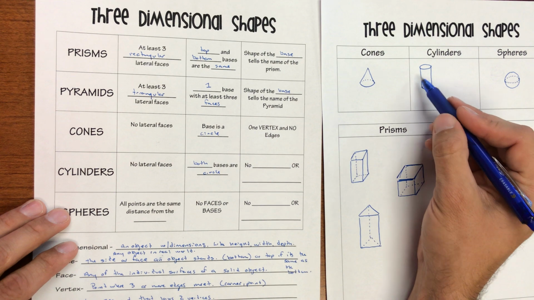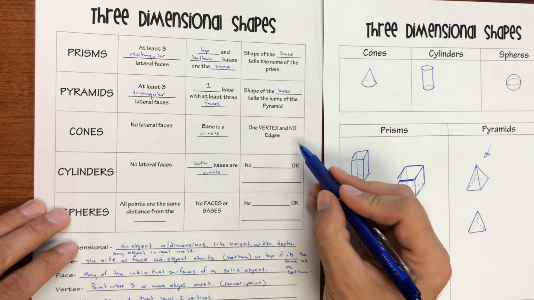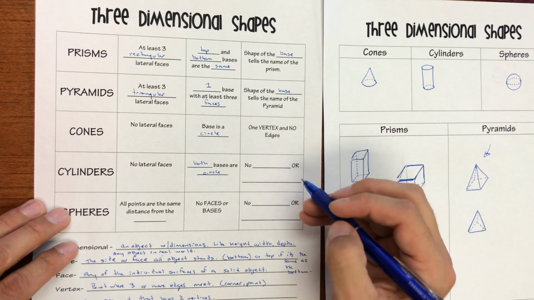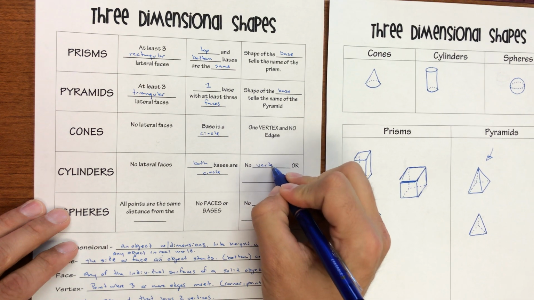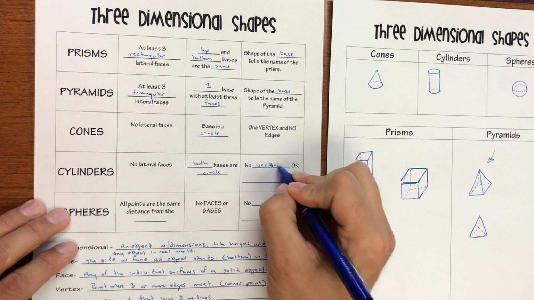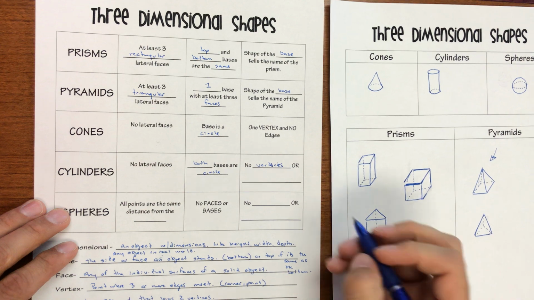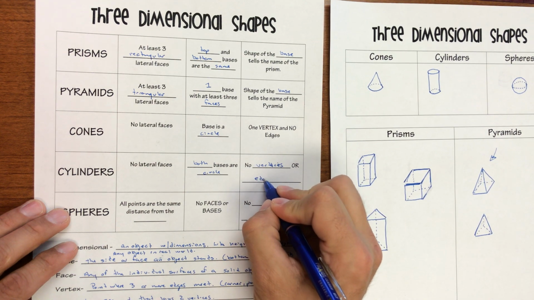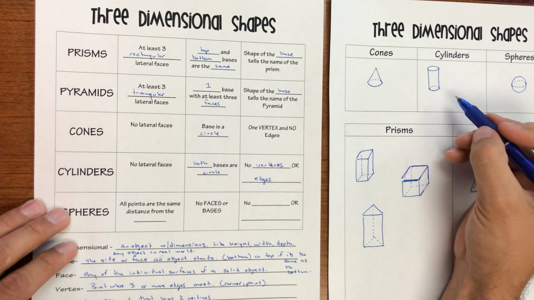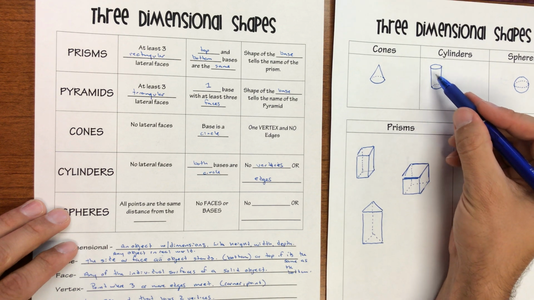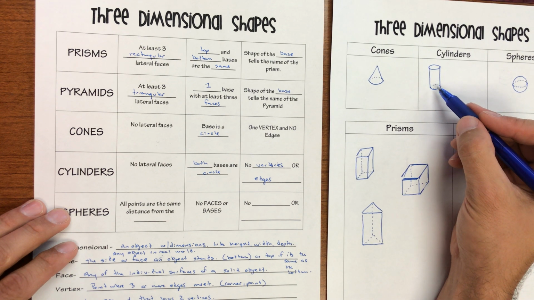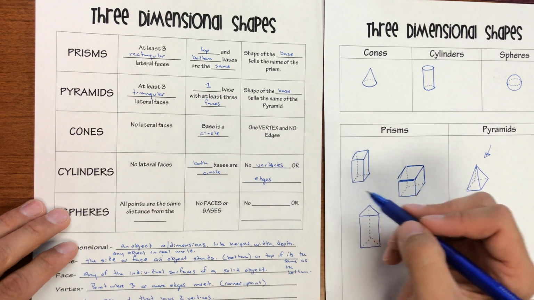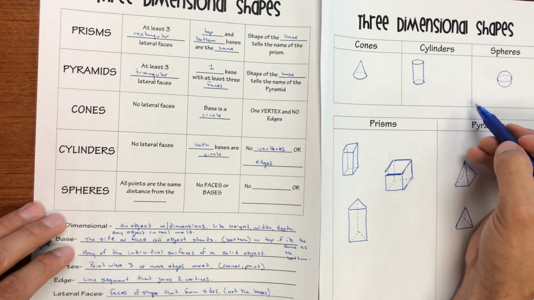It's just 1 big continuous shape. And there's no vertex, or maybe we should put no vertices. There's no vertices or edges. If you look at the cylinder, there's no vertex, there's no edge to connect vertices, so there's no vertices or edges.